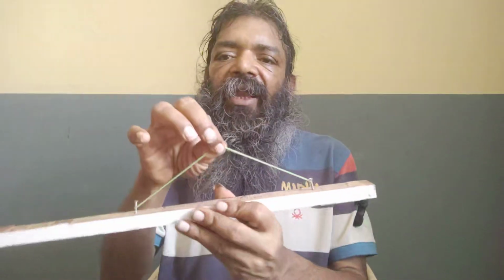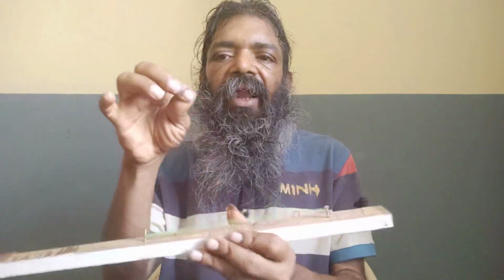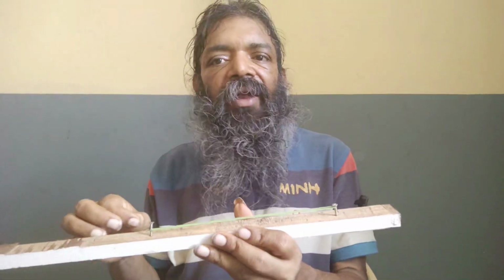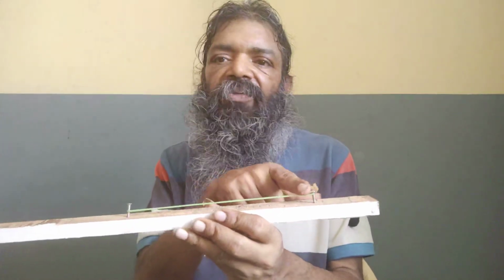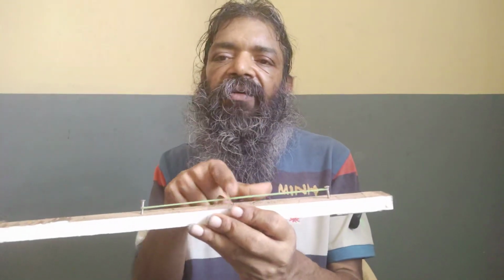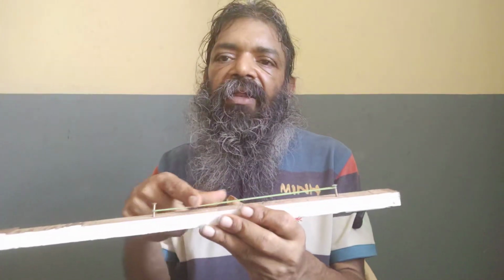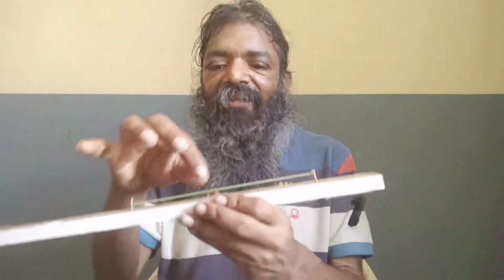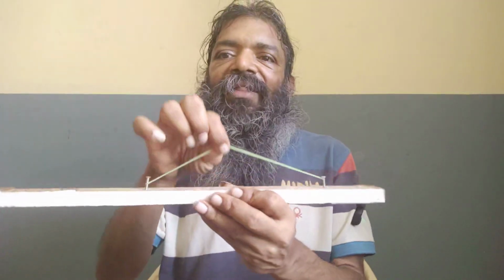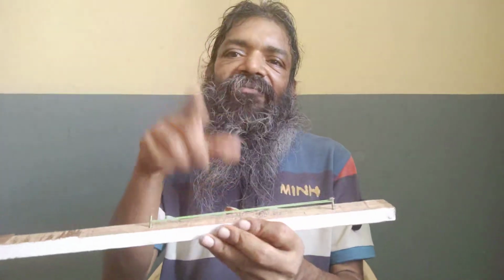Z at any moment is dependent upon the distance from this location. If it is at the center, then Z is maximum. Then if it is going away, then Z is minimum. This is Z at any moment, Z at any x. If I keep the x constant, then still Z is moving.